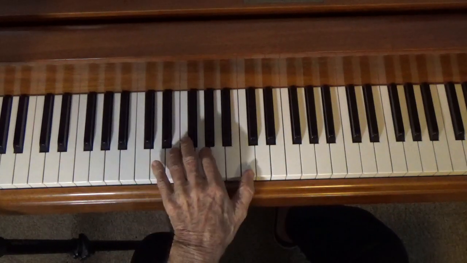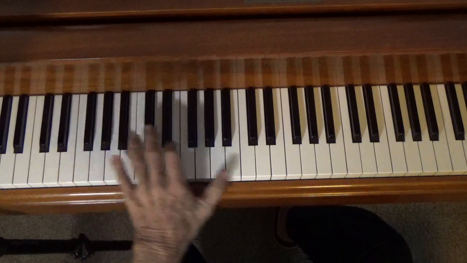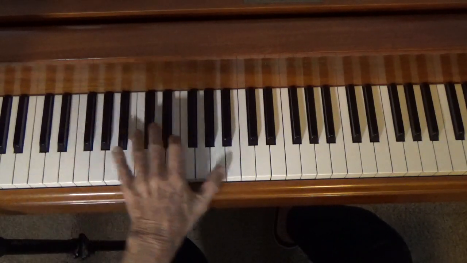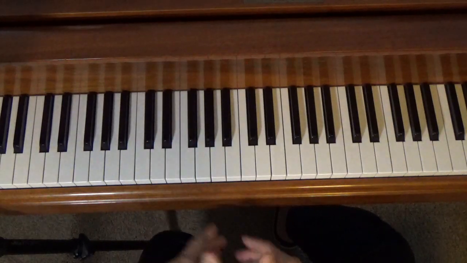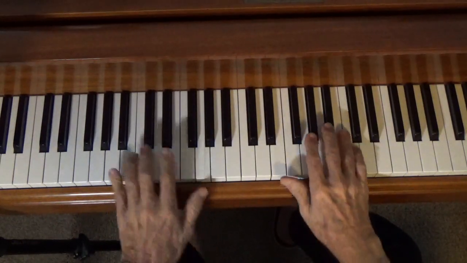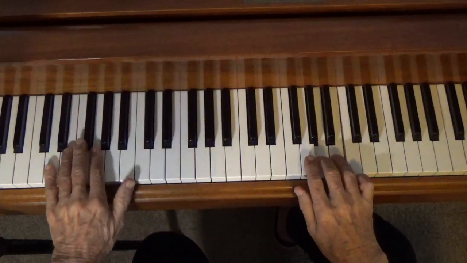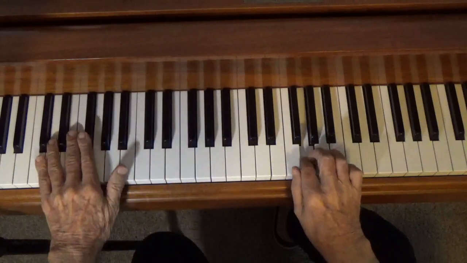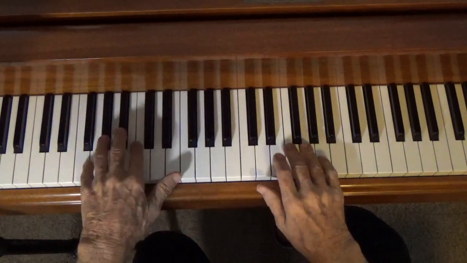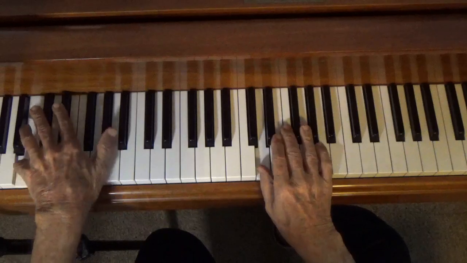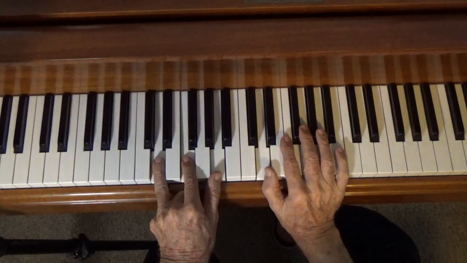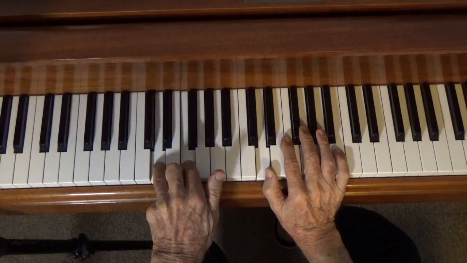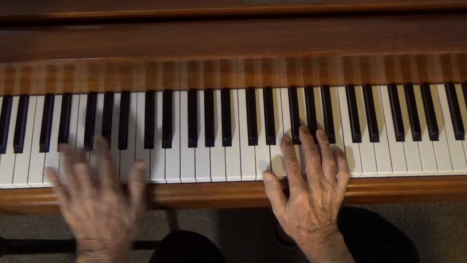So 1, 2, 3, 1, 2, 3. In itself, that's very pretty. Now half diminished, you've got 3 intervals that are characteristic. Minor 3rd, diminished 5th, and minor 7th. So you may as well put in all 3 of them.